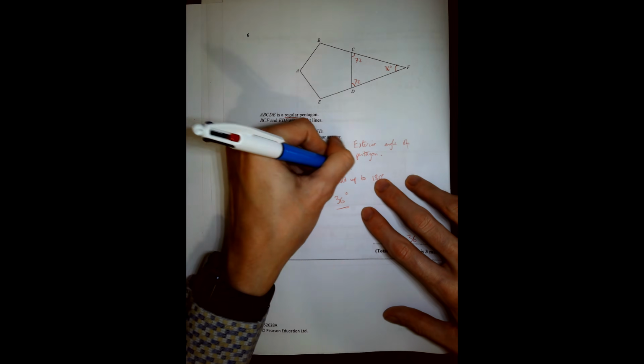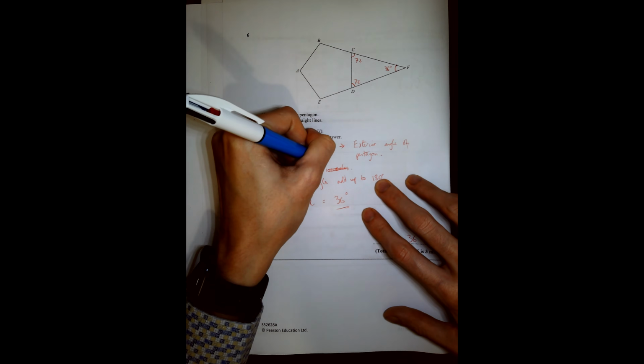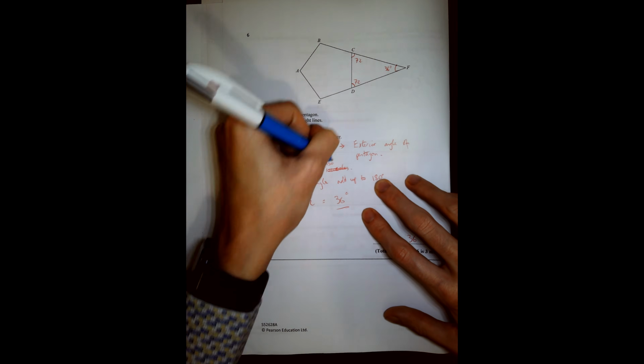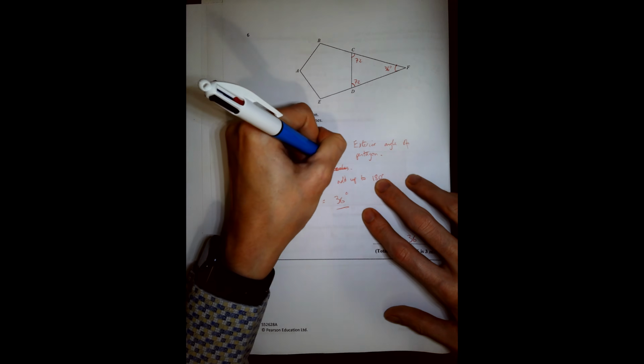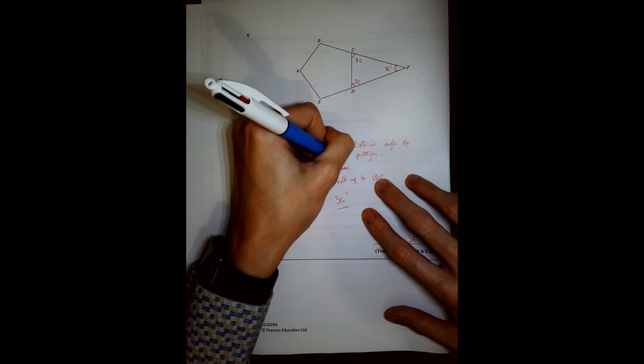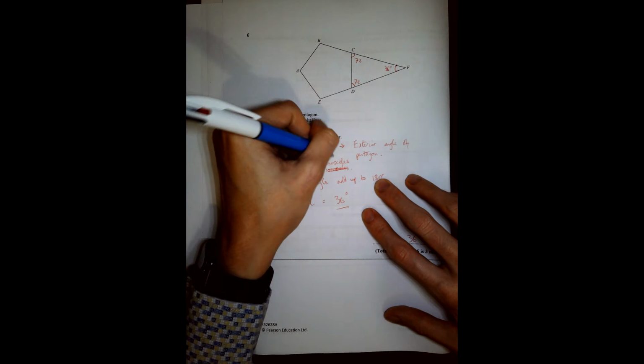Okay, just double check my spelling of isosceles. I've got the S right, I'll correct myself. So it is ISO and then SC, like that, isosceles. What a lovely word to spell.